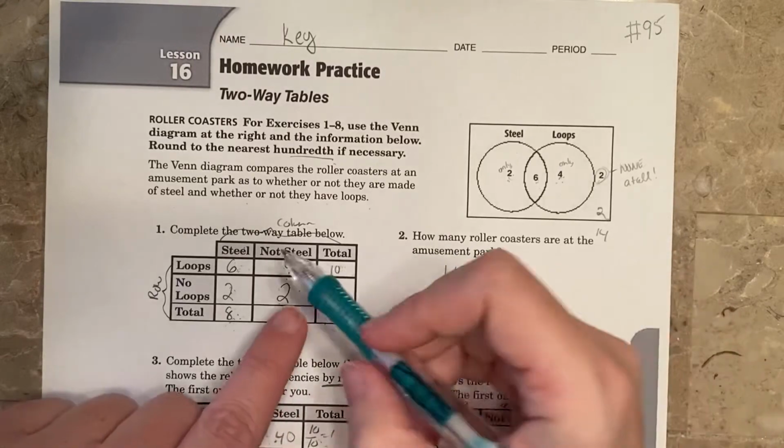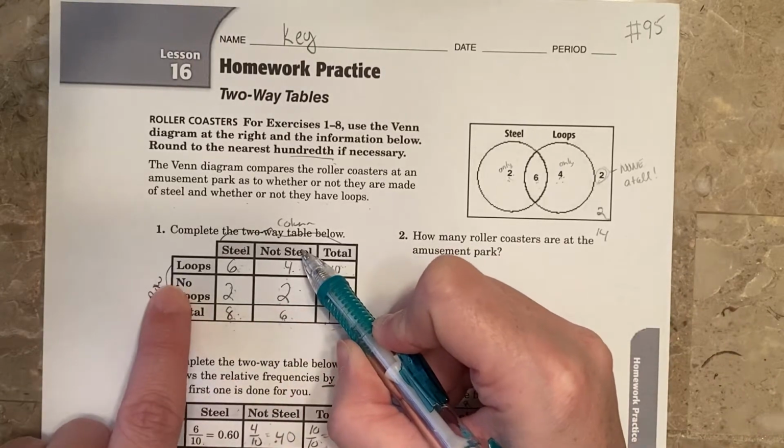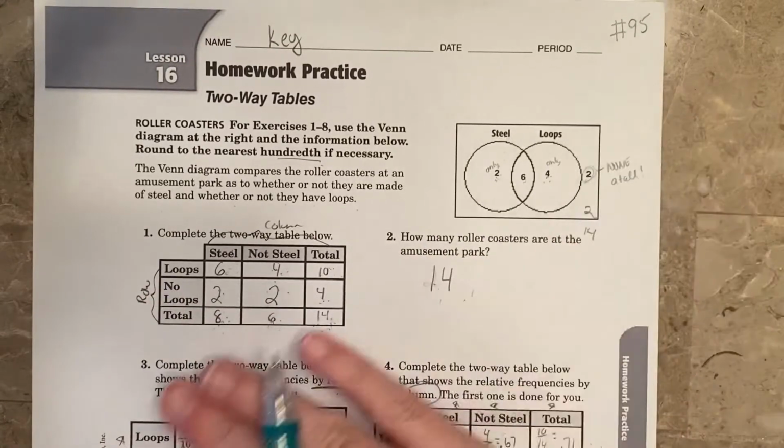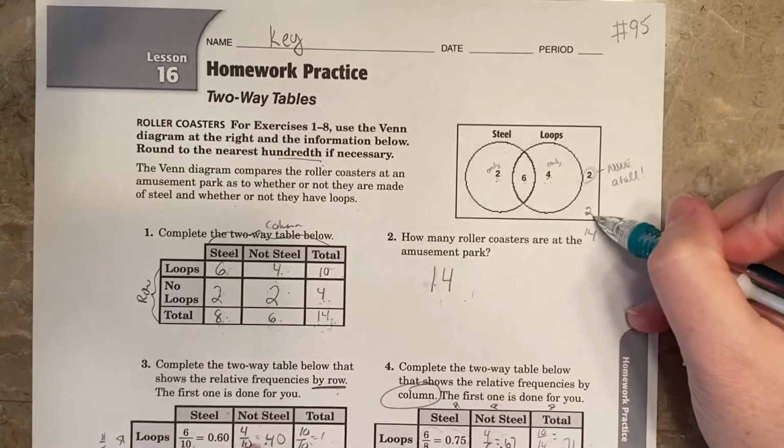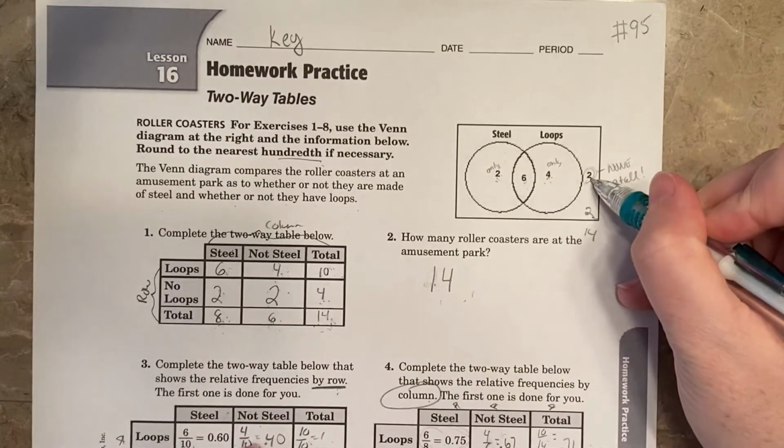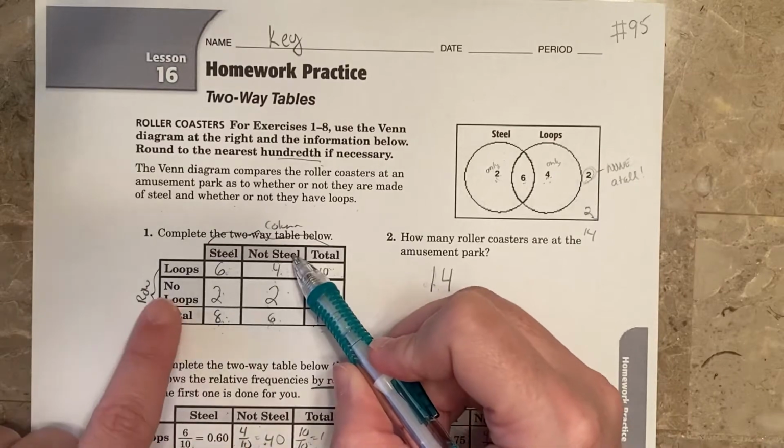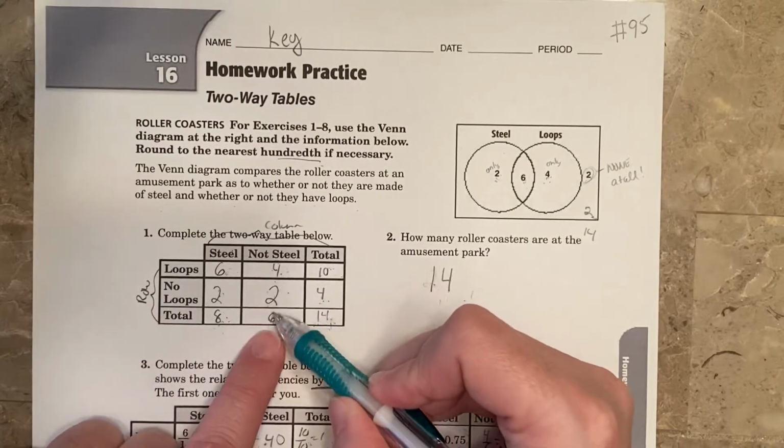So the next thing you really have to go for is this one right here. Not steel and not loops. So how many people don't do anything at all? And that usually we put it down here, but that's this number right outside. So it's outside of the circles. So not steel and not loops is 2. 4 plus 2 is 6.